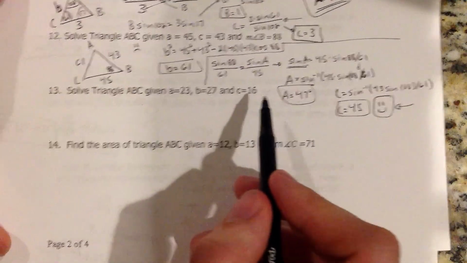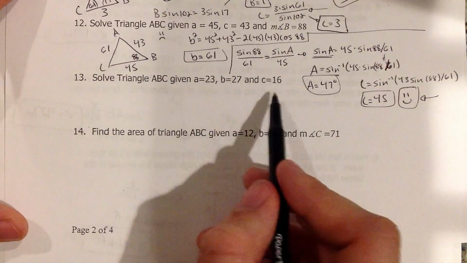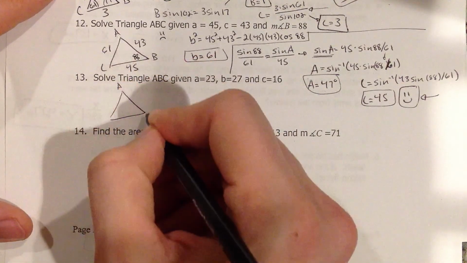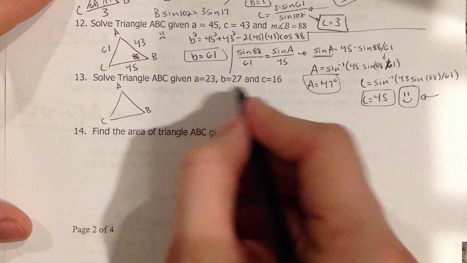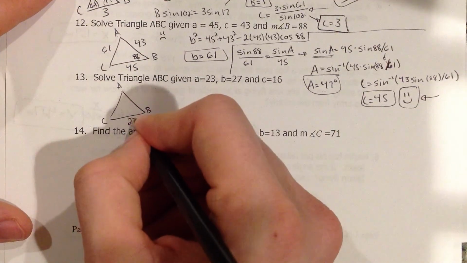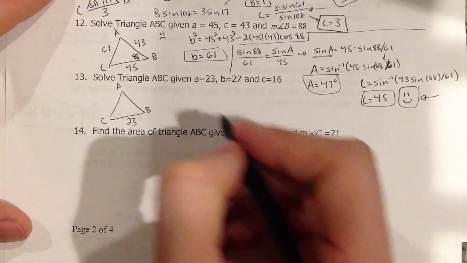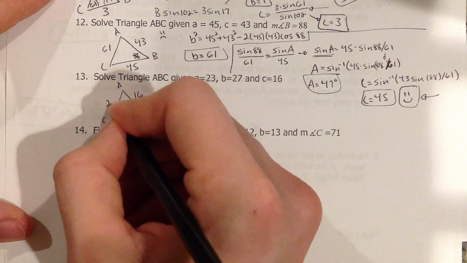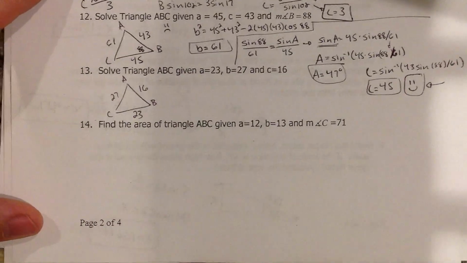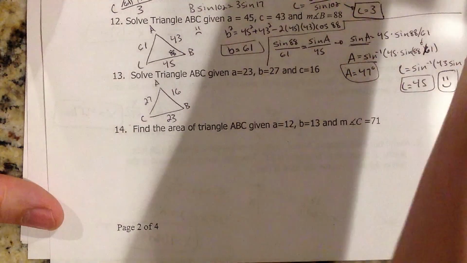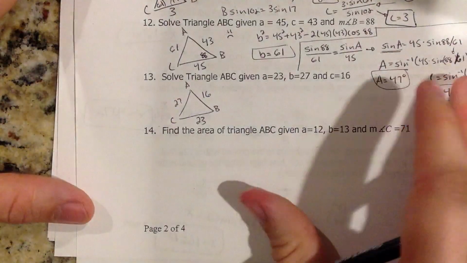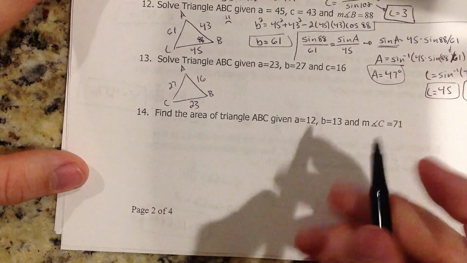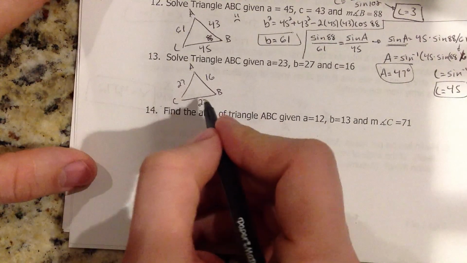Let's take a look at this one. You've got 23, 27, and 16. So they give you all three sides. Here's A, here's B, here's C. I'm going to have to go in and find an angle, and that's going to force me into the law of cosines. As always, you want to do it the easiest way possible. Law of cosines is not something you want to go into, but if you have to, and in this case we have to, then it's just fine.